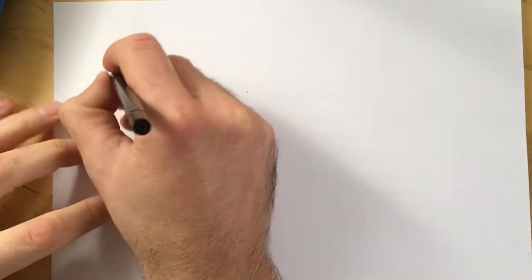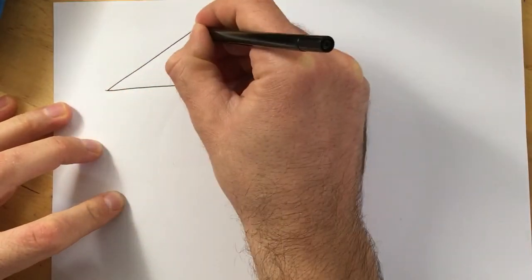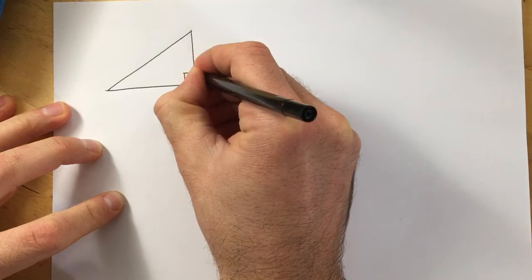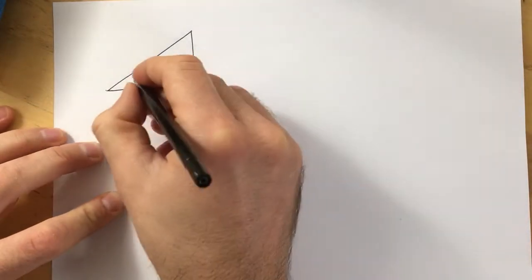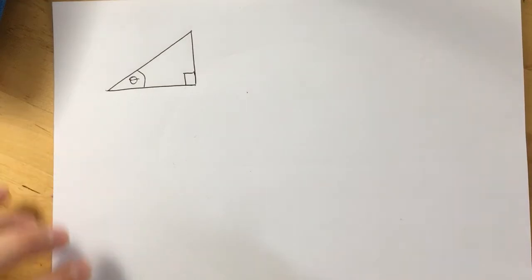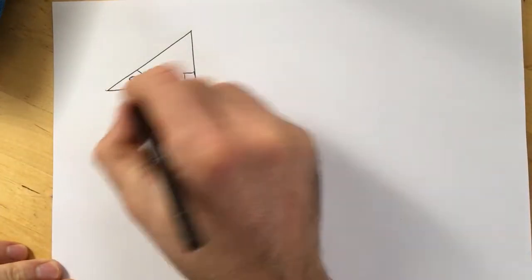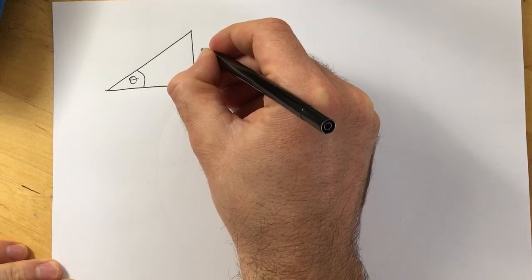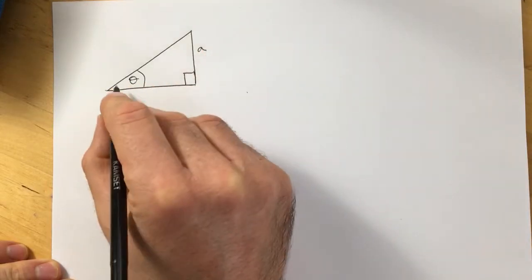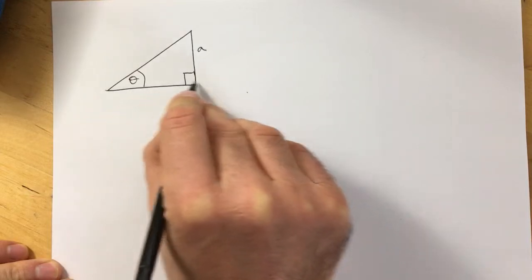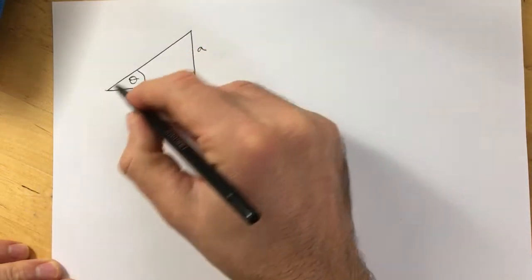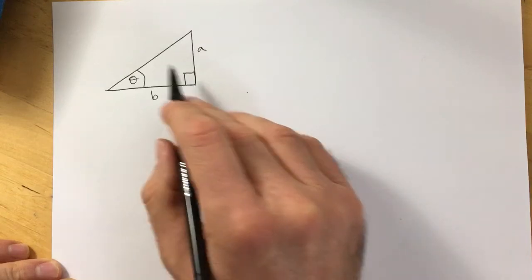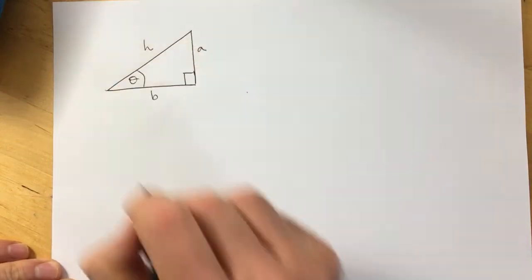Okay, so first we're going to start with the trigonometry in a right triangle. So assume that we have a right angle triangle. And then we talk about the angle theta right here. Let's say that this is going to be the side opposite of theta, which can be called A. Then we have a side that's adjacent to theta, that's called B, and always in the right angle triangle, the side opposite of the right angle is the hypotenuse, so H.